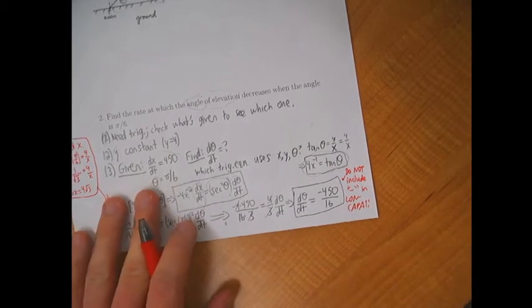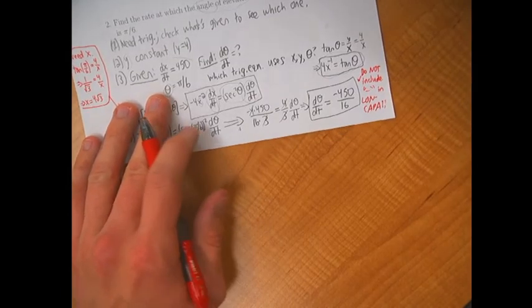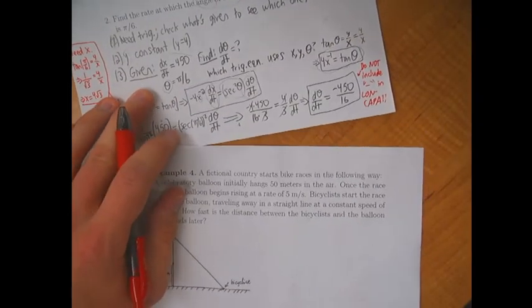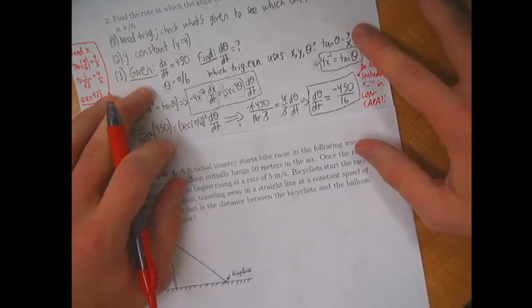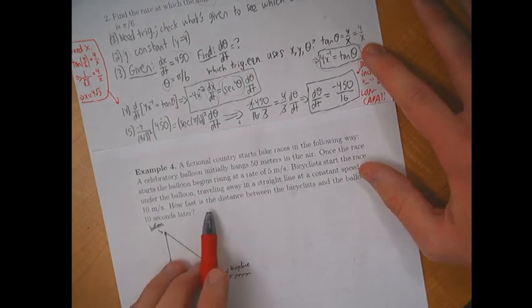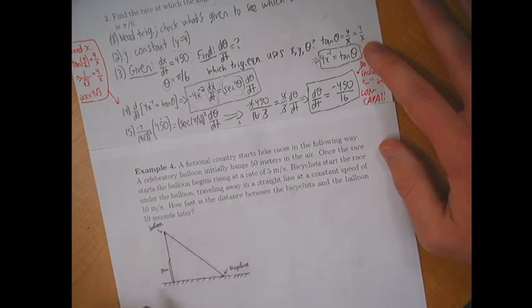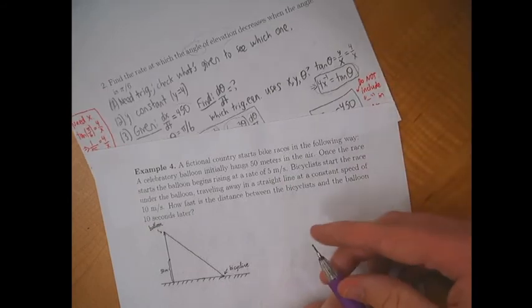Alright. Alright, so now the last problem. The premise is that a fictional country starts bike races in the following way. A celebratory balloon initially hangs 50 meters in the air. Once the race starts, the balloon begins rising at a rate of 5 meters per second. Bicyclists then start the race under the balloon, traveling away in a straight line at a constant speed of 10 meters per second.